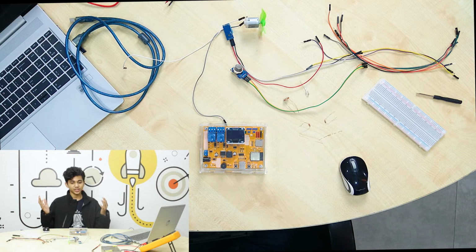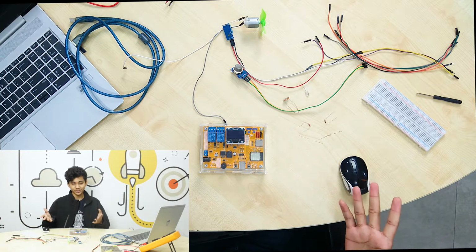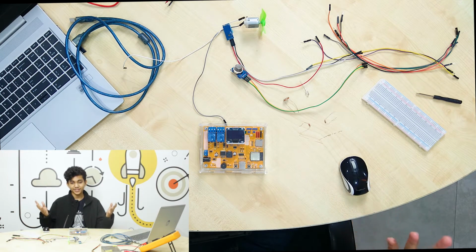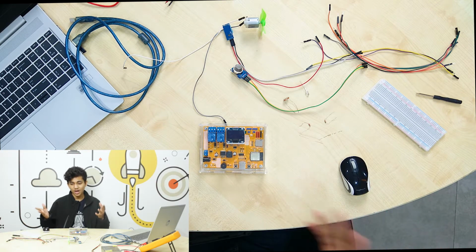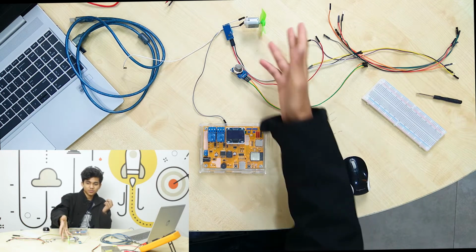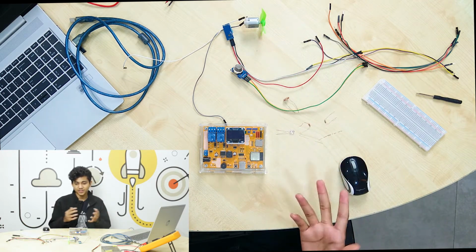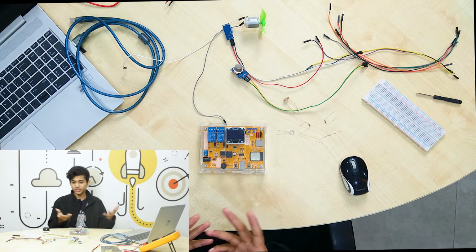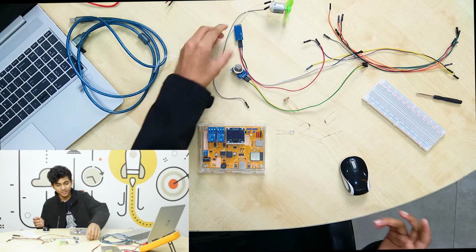So that's pretty much it. Why do we need these components? We're going to do the basic things a house actually has: an LED, a motor, fans, a temperature sensor, and we're going to put the basic things together.